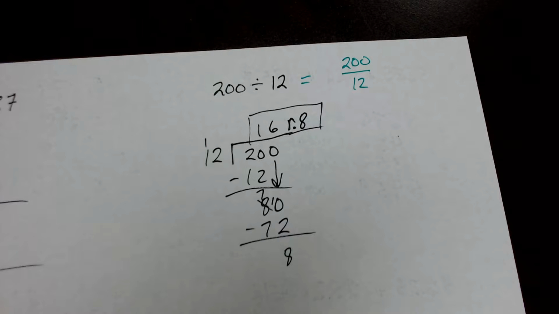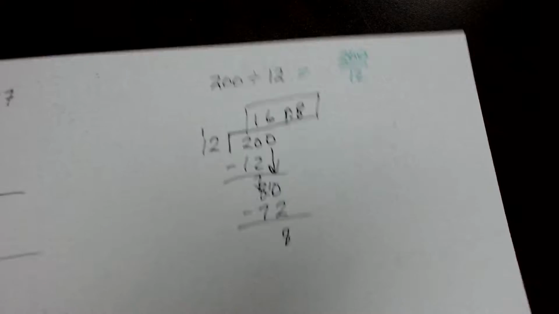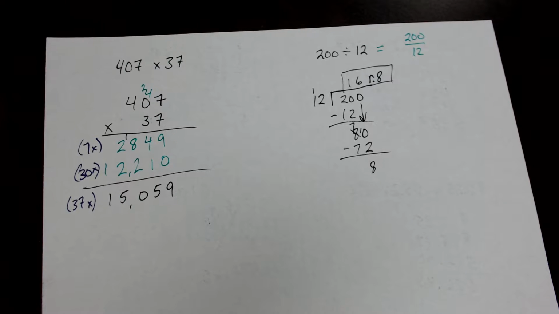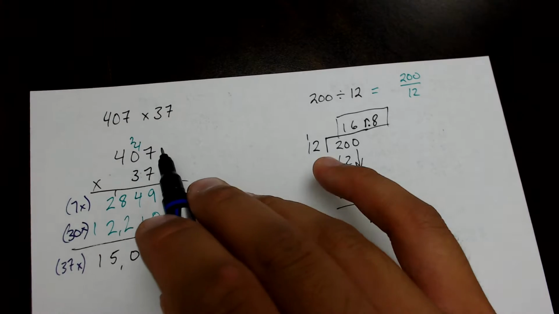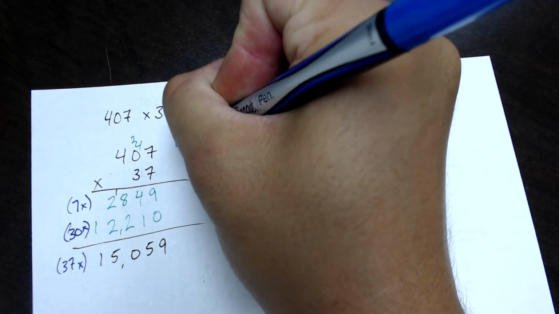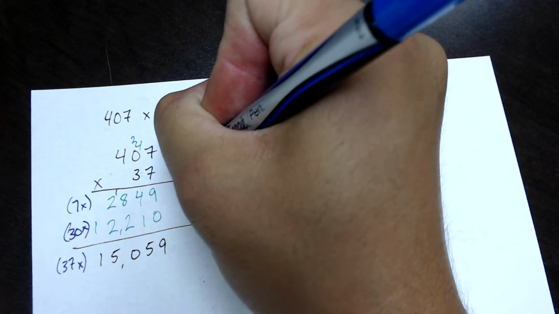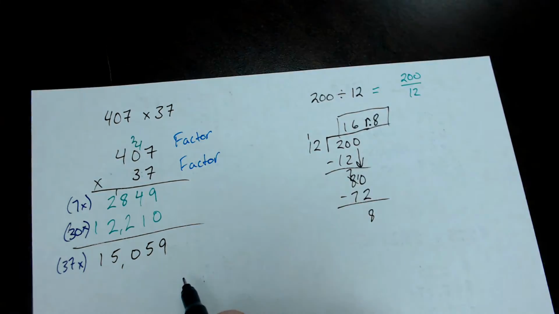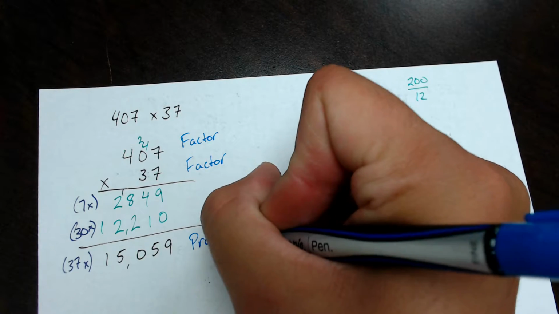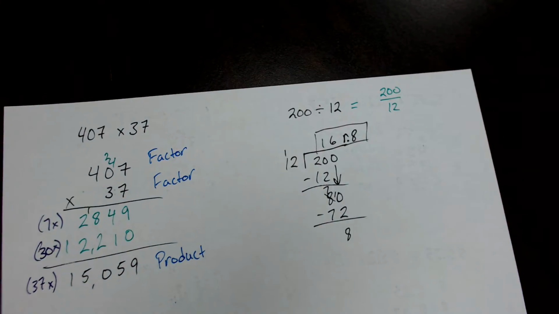Now, before we move on, let's go over some key terms here in multiplication and division problems. So in multiplication problems, the numbers being multiplied are referred to as the factors. So this is a factor, this is a factor, and the number which is the answer to the problem is known as the product. So again, words you need to memorize and learn.